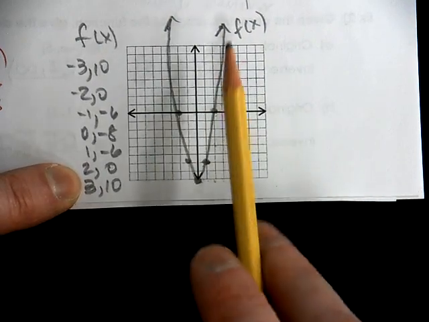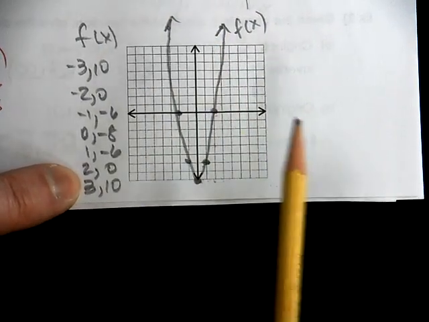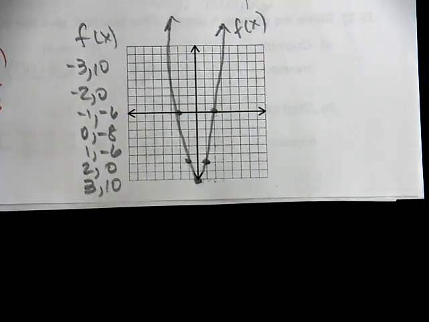Because it was up 8 and then up 10 more to get to 18, which is 9 times 2.